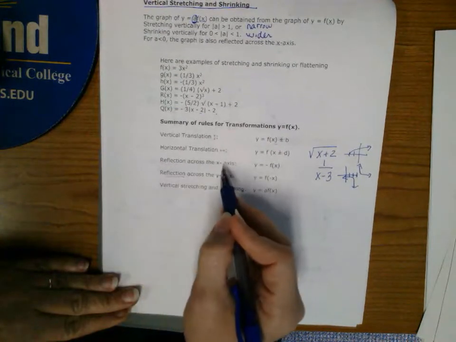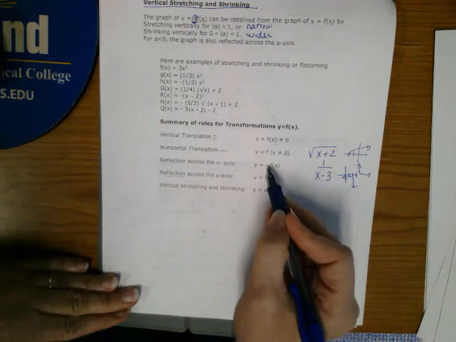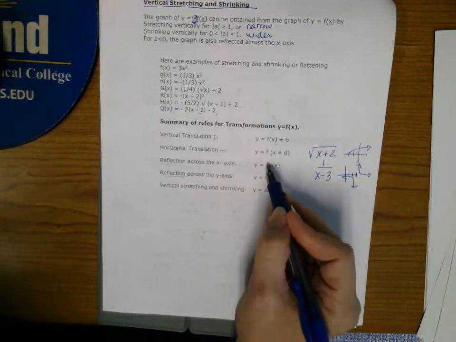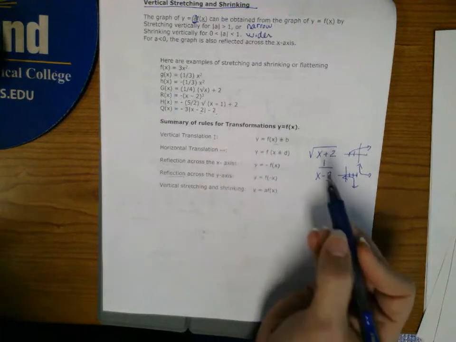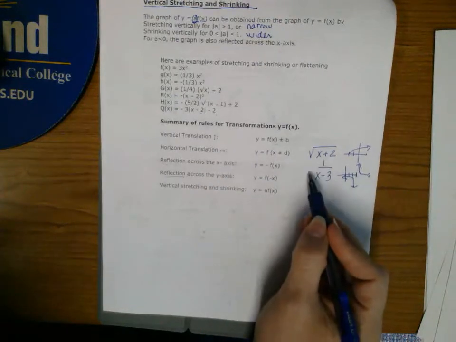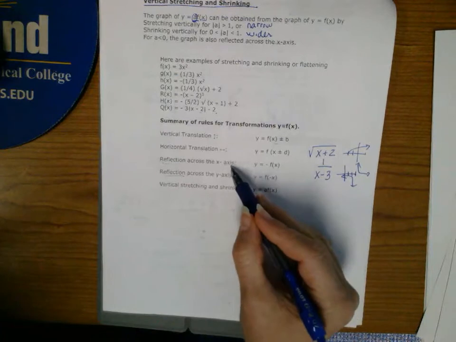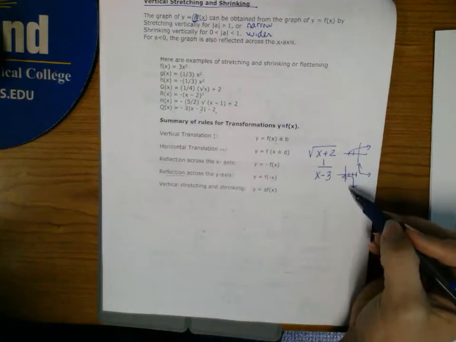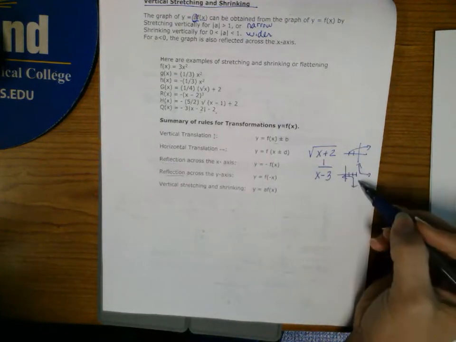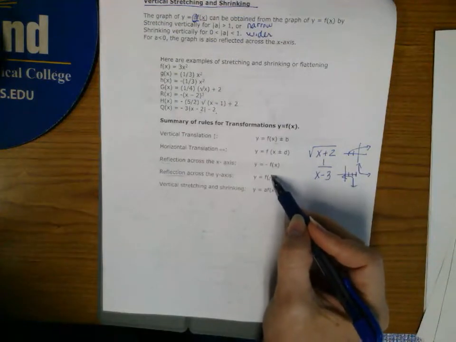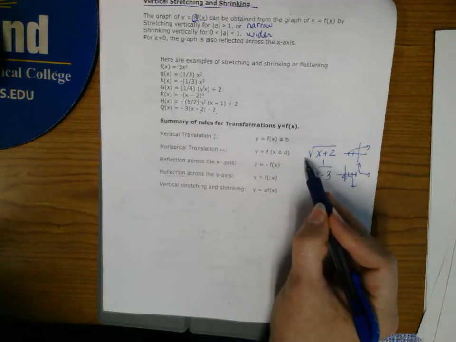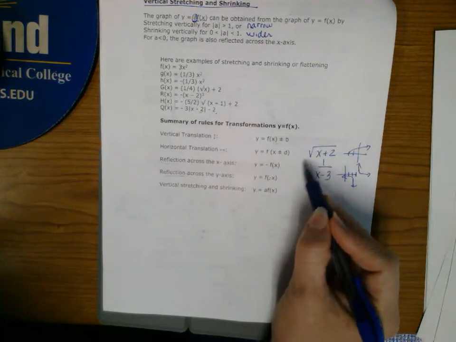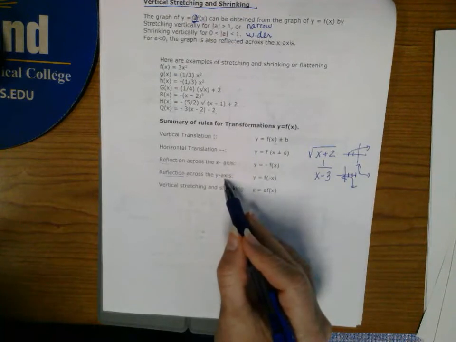The other thing, or the reflections, we got 2 types of reflections. The reflection across the x-axis, if there's a negative in front of the entire function, and it seems like most all the examples we do much more of this. If we put a negative in front of any of these, it flips it across the x-axis, which would be this way, you know, upside down. We'd flip it upside down. If the negative is only on the x, like if I put a negative right there inside of the root sign, not in front of the whole function, just on the x only, that flips it across the y-axis, left, right.